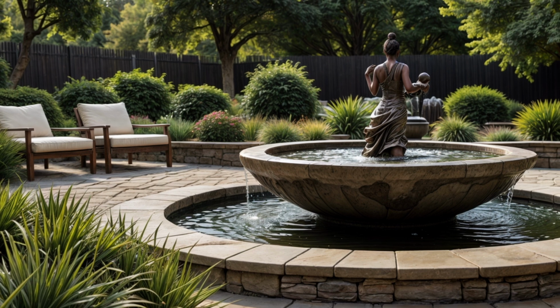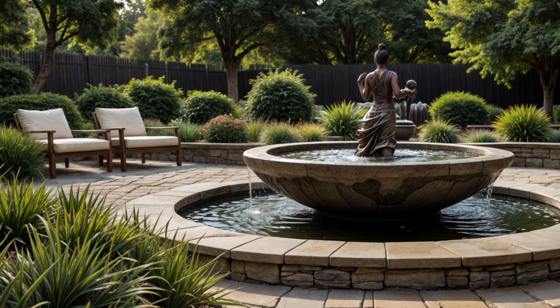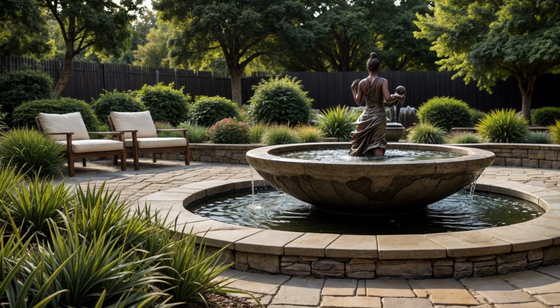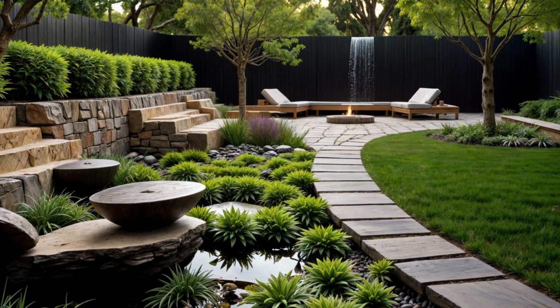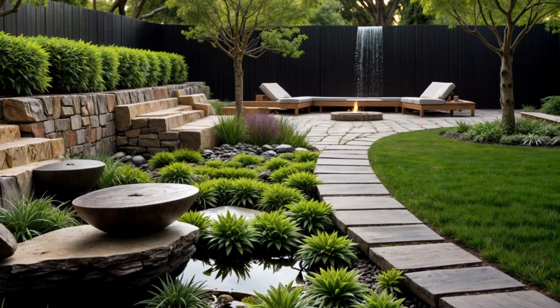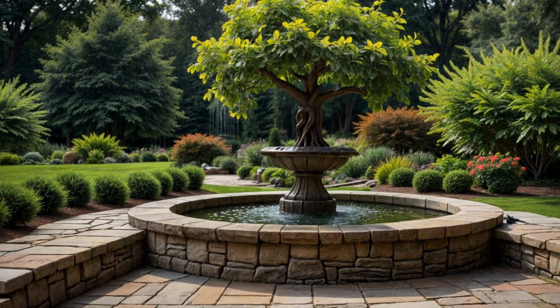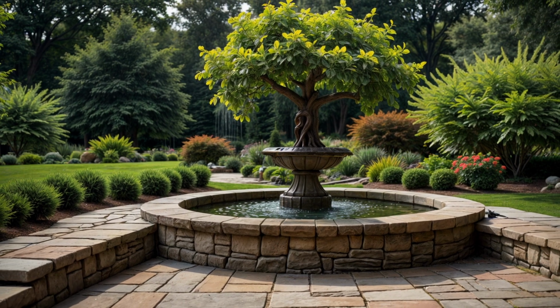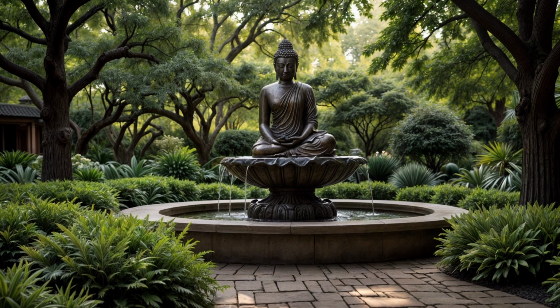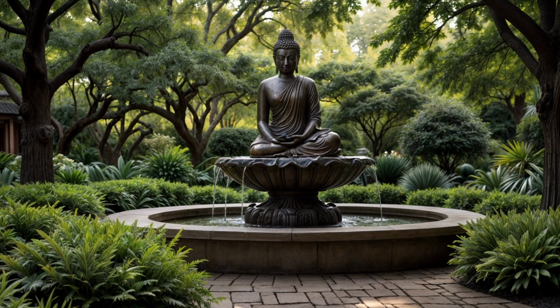E. Emphasis and focal points. Every well-designed landscape has a focal point, whether it's a statue, a water feature, or a dramatic tree. Emphasis is used to draw attention to these focal points and guide the viewer's experience. Designers achieve this by manipulating the scale, color, or placement of certain elements.